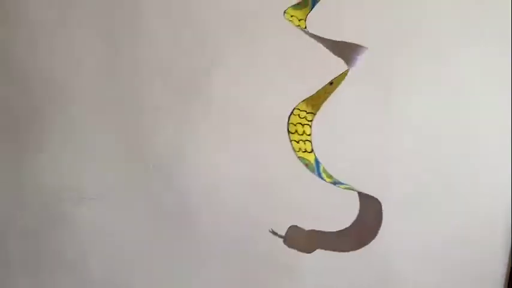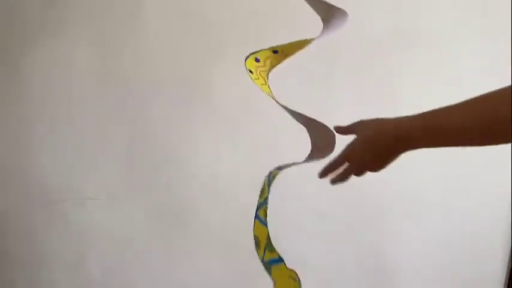So I hope you had fun making this snake. You can hang it anywhere you want, by the window, next to your bedroom, or you can just keep it flat and keep it inside your folder.